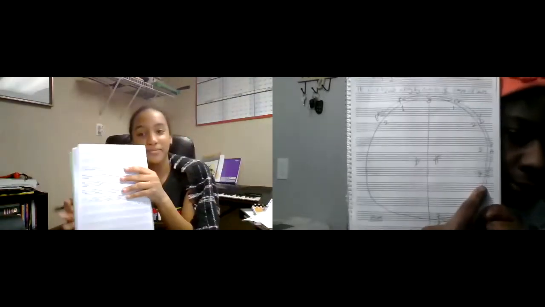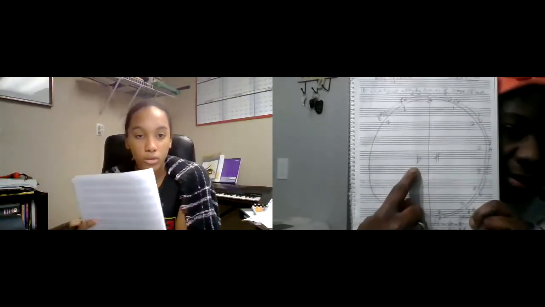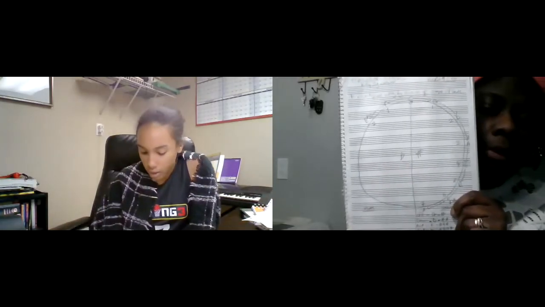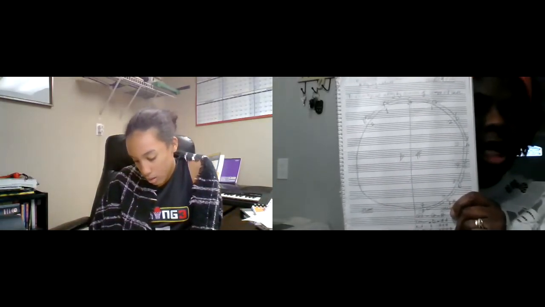Okay, so now divide it into two. You got it, good. So to the right to be a sharp sign, the left to be a flat sign. All right. Because the key is identified by sharps or flats.